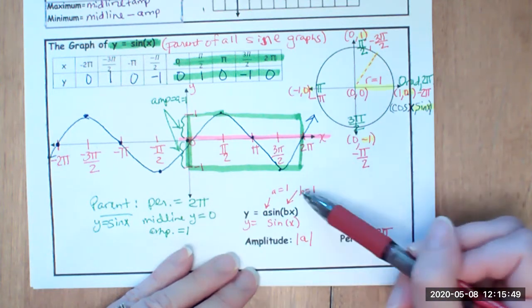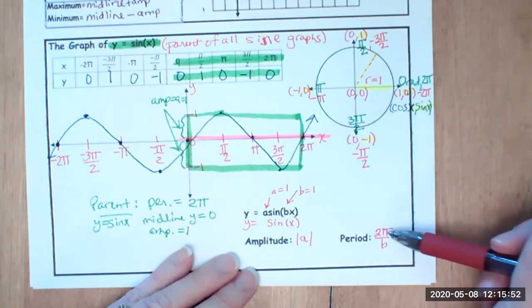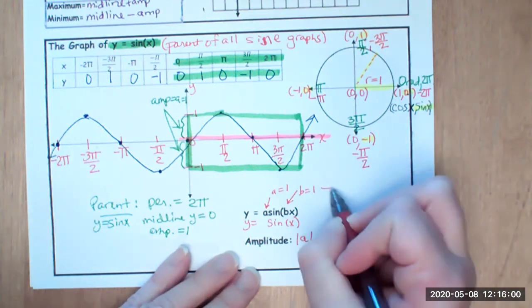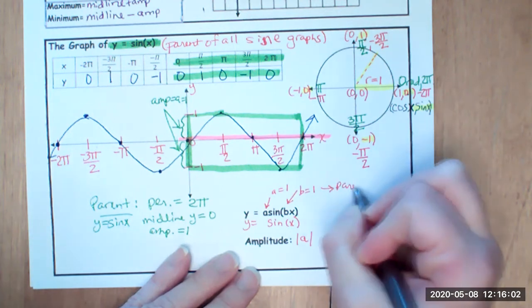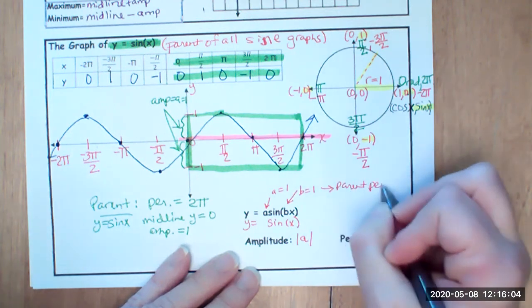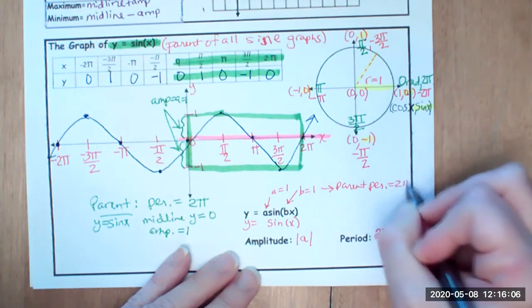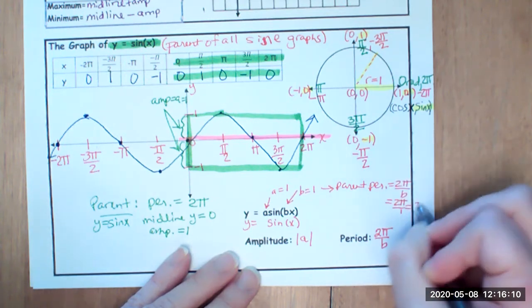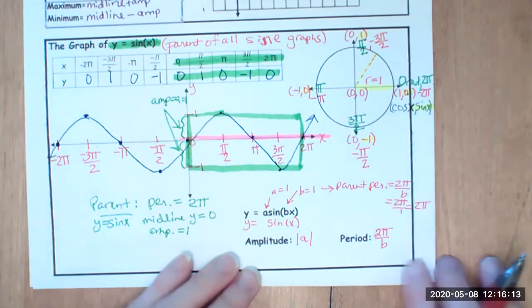And so you can see b is equal to 1. If we take 2 pi and divide it by 1, we certainly get 2 pi. Okay, and so we can make a note of that. For the parent, the period is equal to 2 pi over b, which is 2 pi over 1, which is 2 pi.